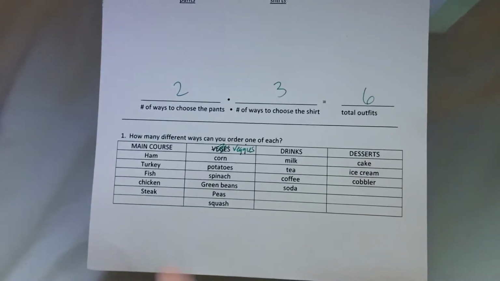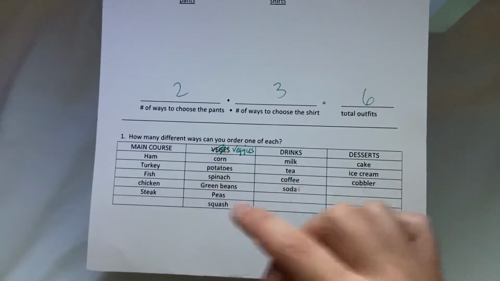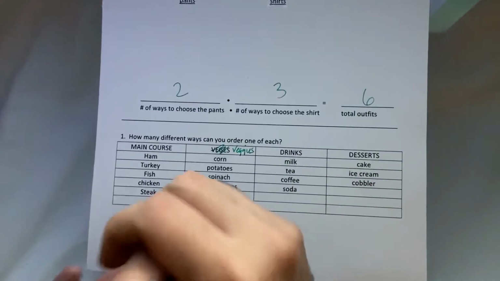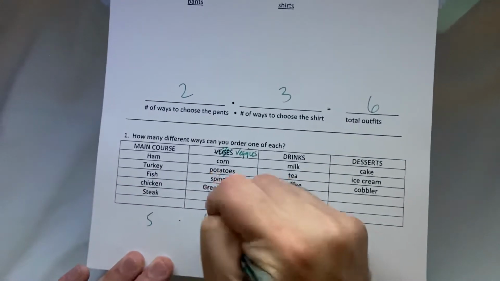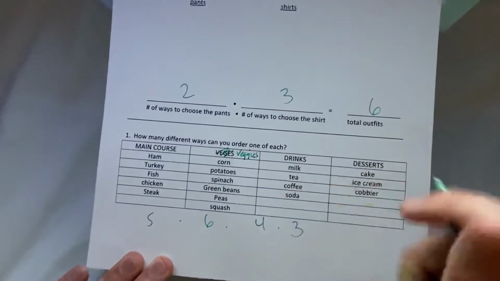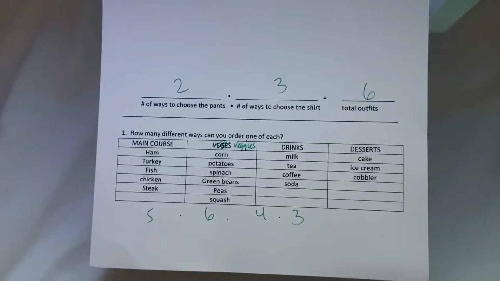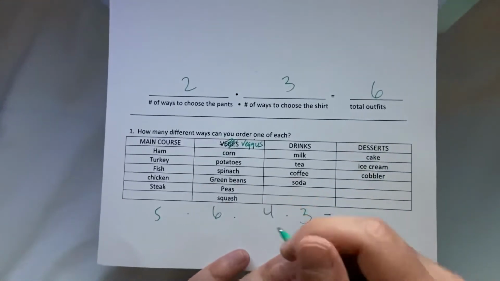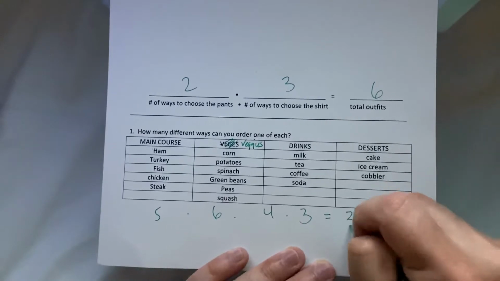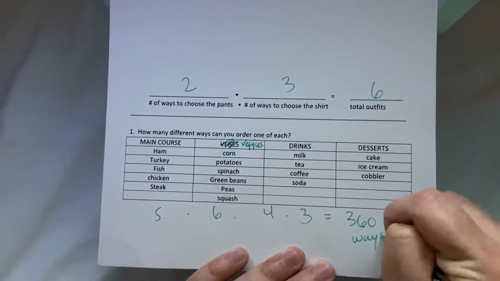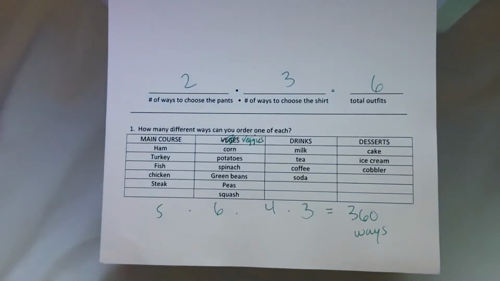Drinks and desserts. Looks like you have 5 main courses, 6 veggies, 4 drinks, and 3 desserts. You simply multiply all of those together to get one order of one of each. Looks like that's 360 ways. So basically one for every day of the week.